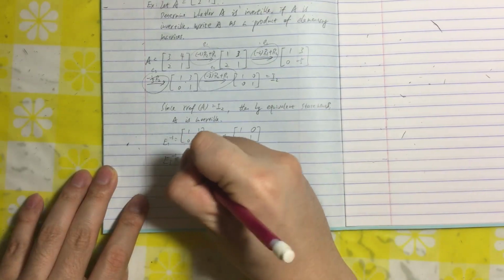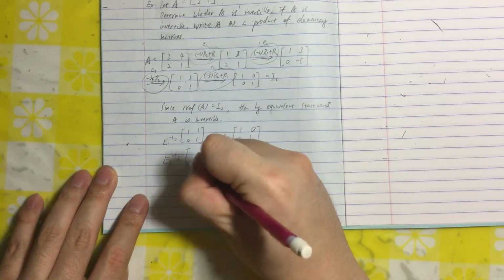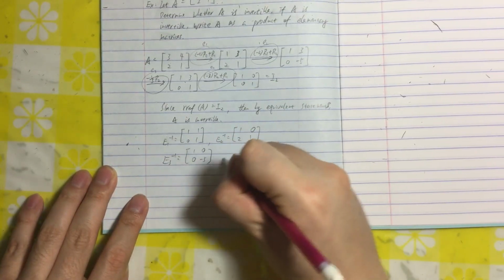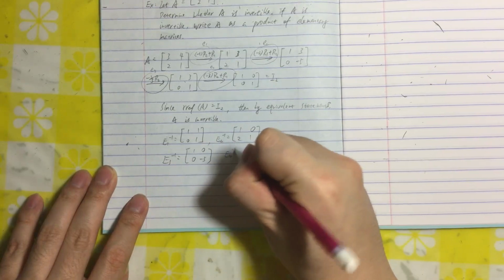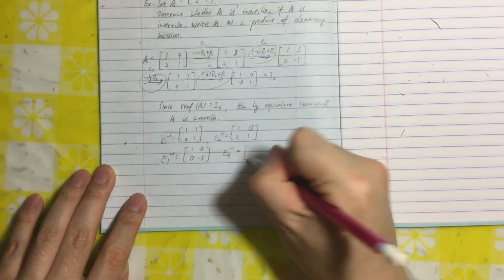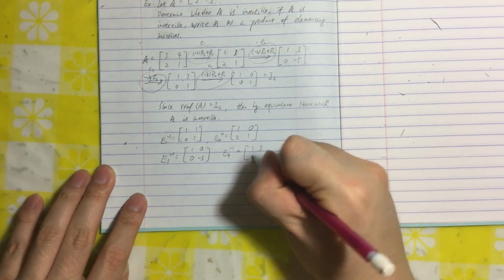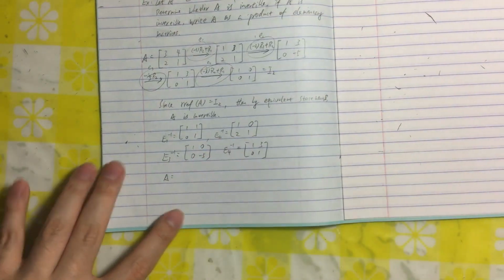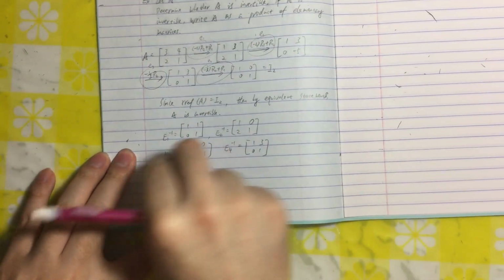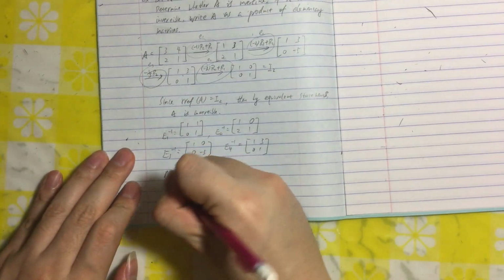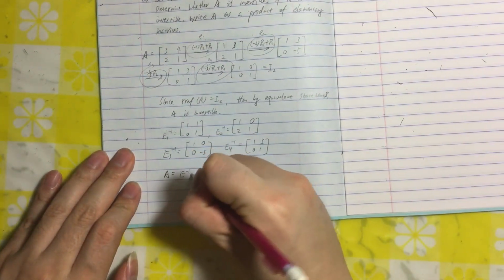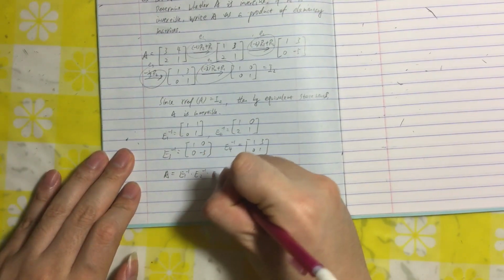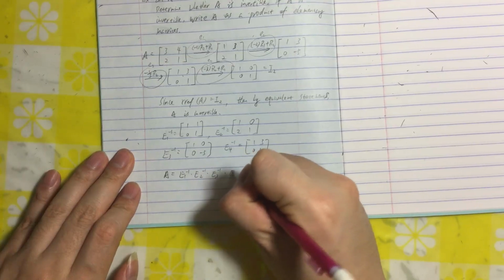The inverse of E3 is the matrix 1, 0, 0, negative 5. The inverse of E4 is 1, 3, 0, 1. So A is the product of the inverse of E1 times the inverse of E2 times the inverse of E3 times the inverse of E4.